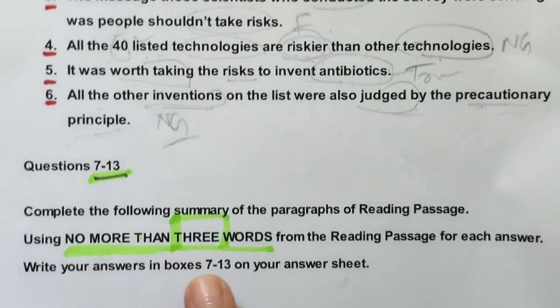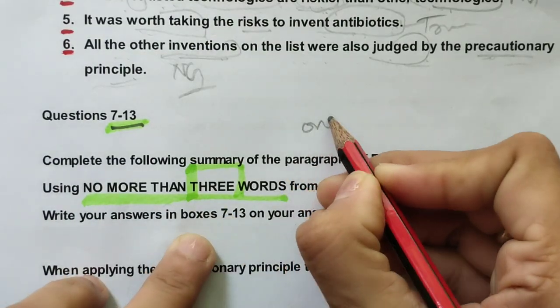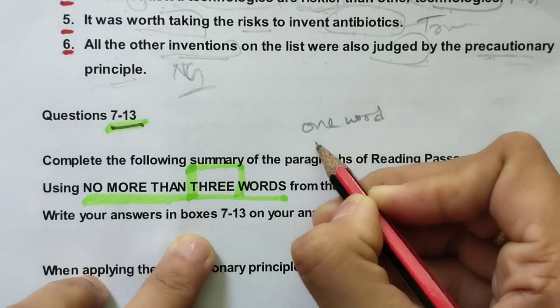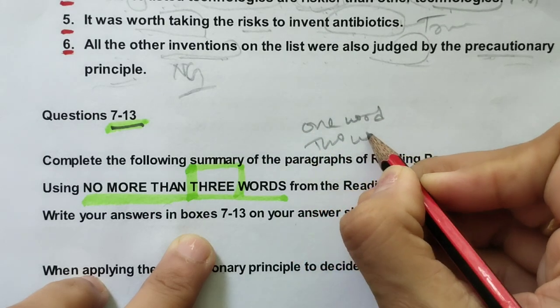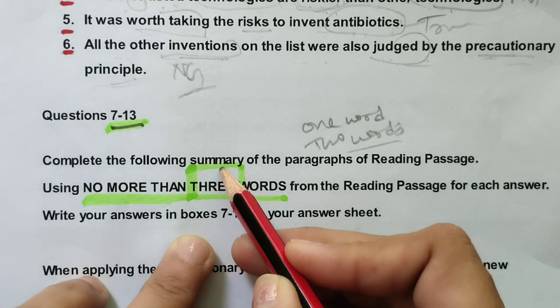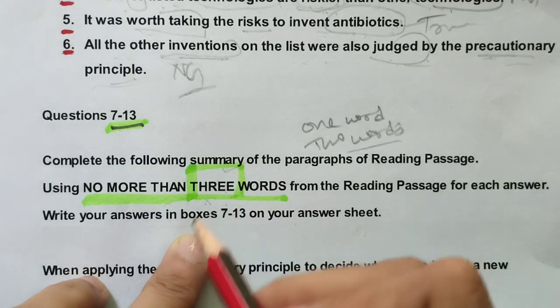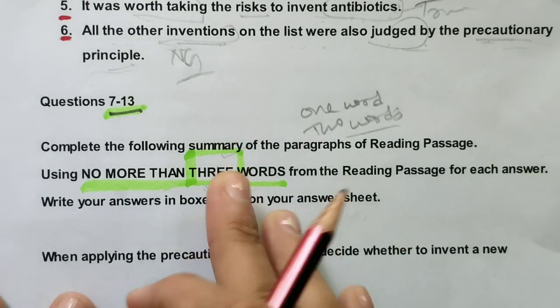Now the 7th question: no more than 3 words. No more than 3 words means we can use a 1 word answer, a 2 word answer, and of course a 3 word answer also. So if they have given 3 words, make sure one answer will definitely have 3 words. Okay, so let's start with the location.